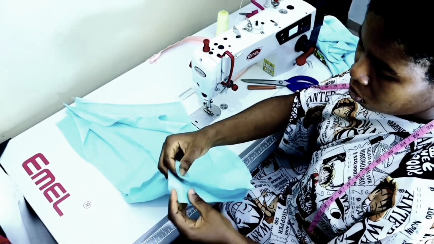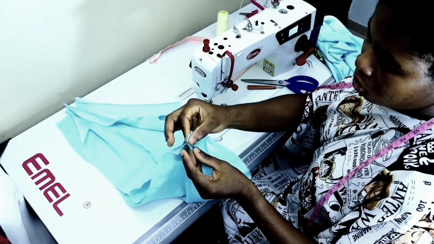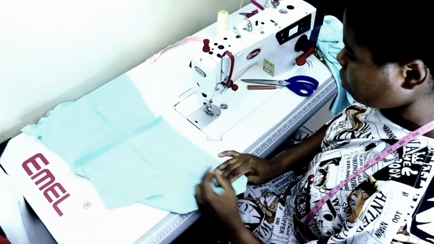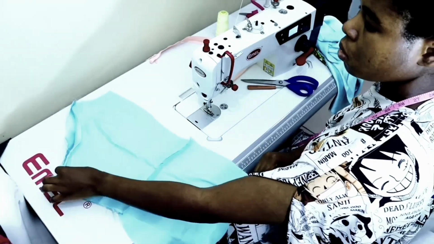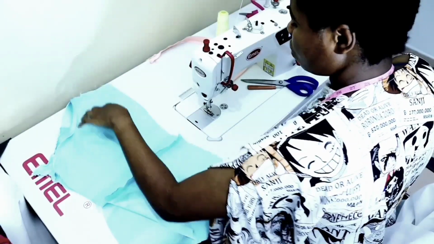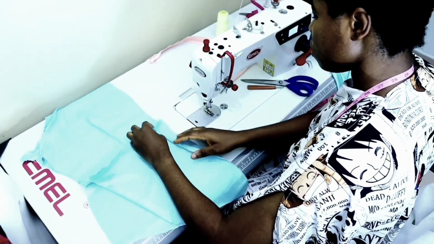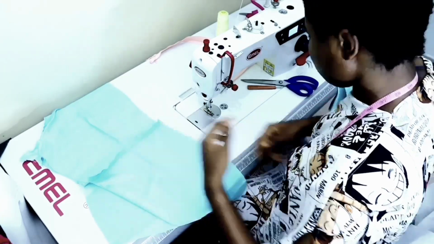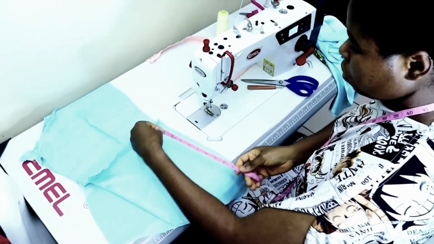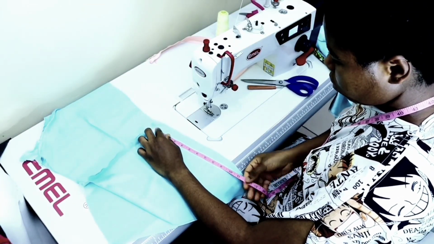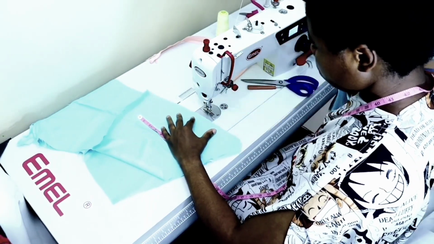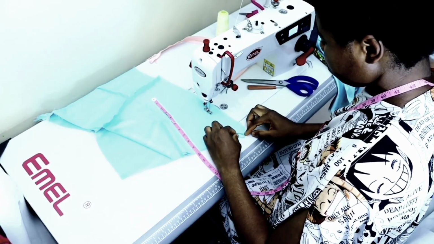The next thing is to join together on the zip allowance part. So place them on top of each other, right side to right side, and then you're going to join the two sides together. You can see, place them together on top of each other, right side facing. All right, so from the waistline you're going to measure 9 inches downward. From your waist joining you measure 9 inches downward, and then you're going to just follow your zip allowance and stitch it all the way down.